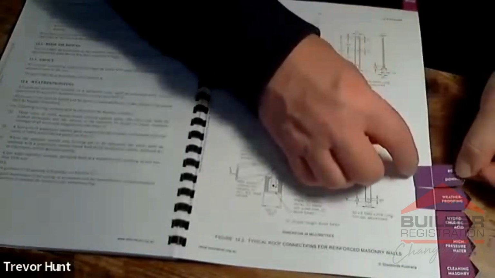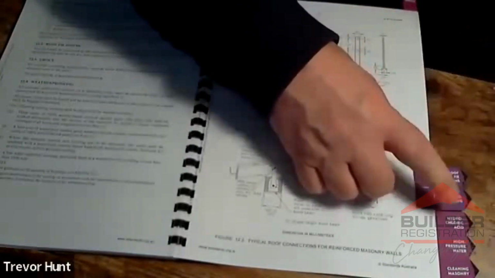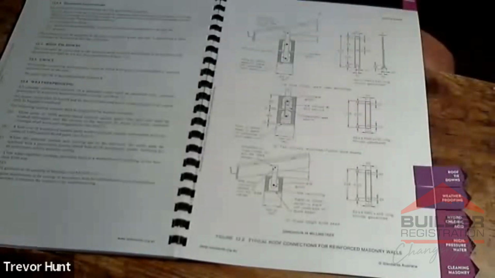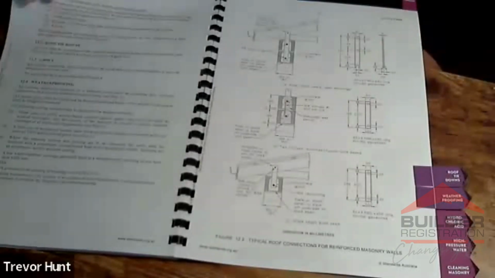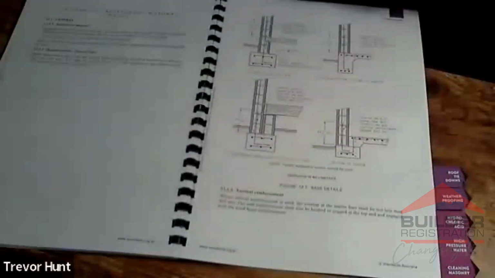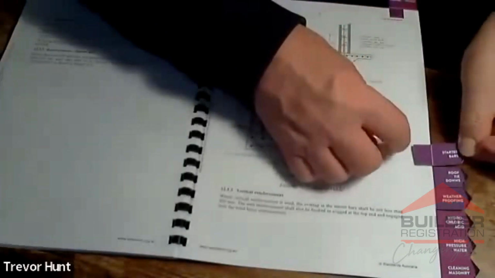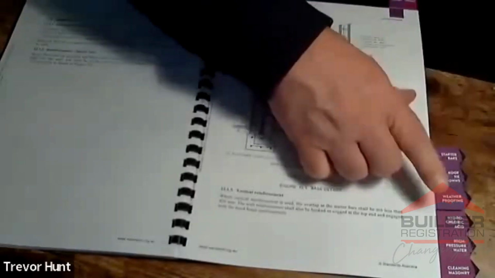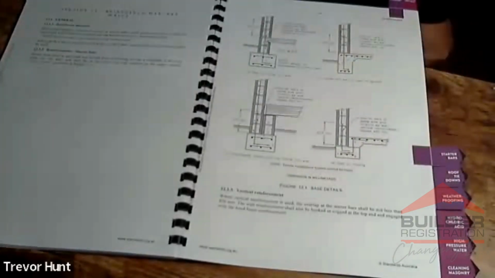Okay, so that's our 2 tabs there. After page 83, just go over to page 81 for starter bars. Page 81, 1 tab, starter bars. So just working our way up.